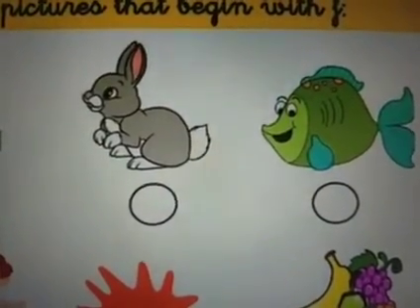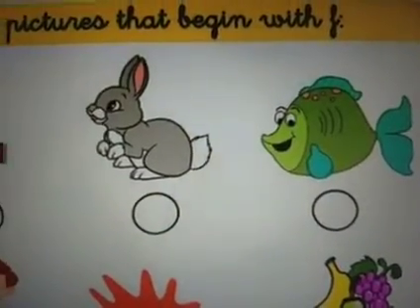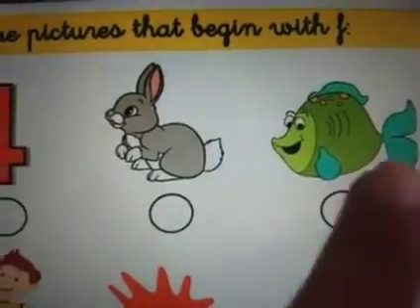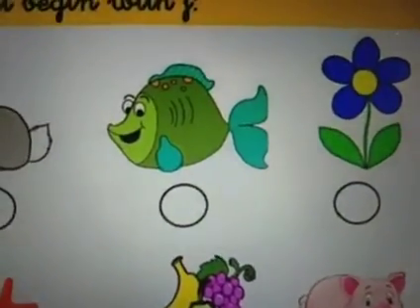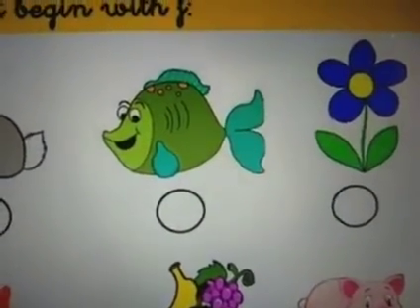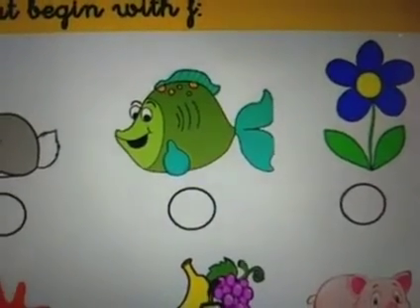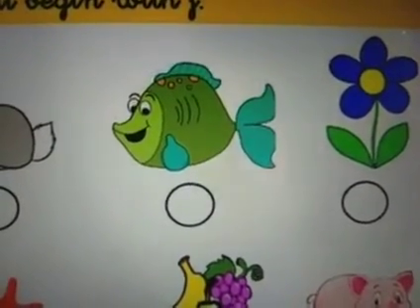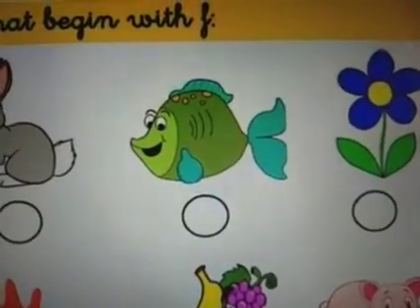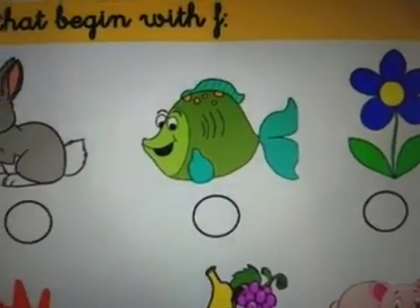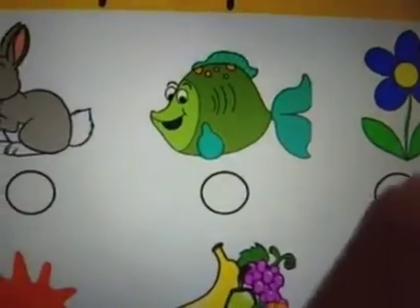So in the word fish, the beginning sound is F, so you can tick it. The next, what is this? It's a picture of a flower. Yes, a flower. Now the word flower, does it begin with the sound F? Yes, it does begin with the sound F. Flower. Yes, so you tick it.